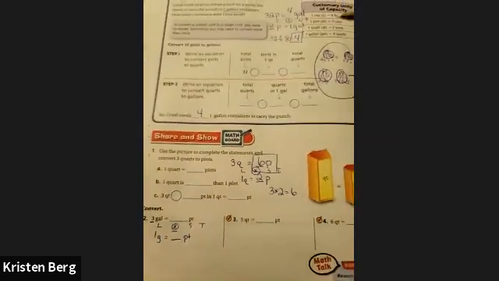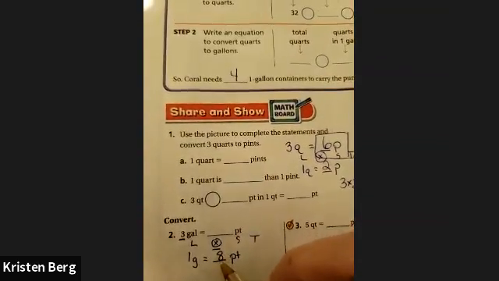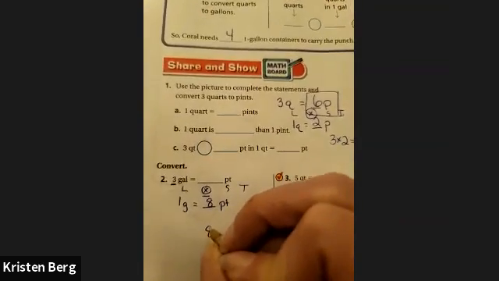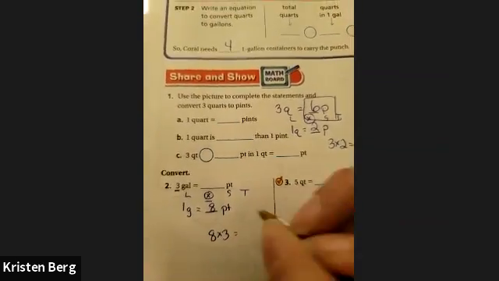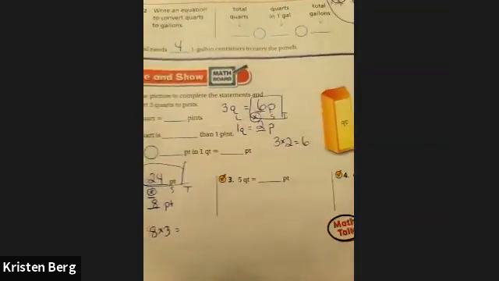Okay, so again, if I look over here, 1 whole gallon has how many pints inside of it? Well, we already did that up here. That was 8. So we would do 8 times 3. Well, 8 times 3 or 3 times 8 is 24. So your answer is 24.